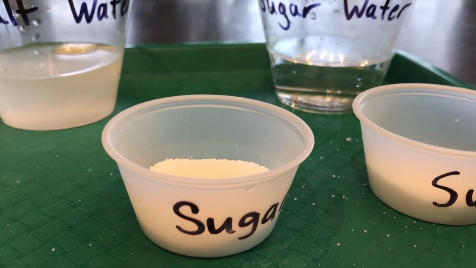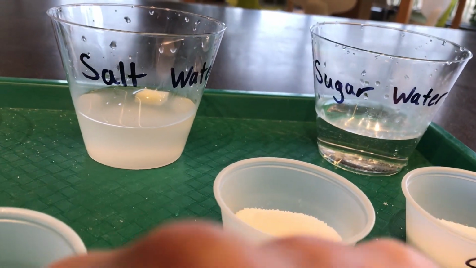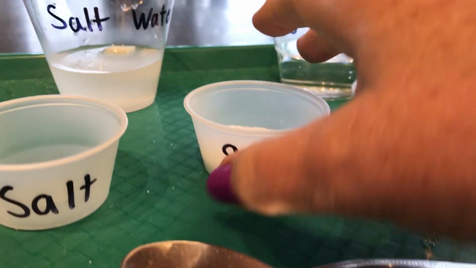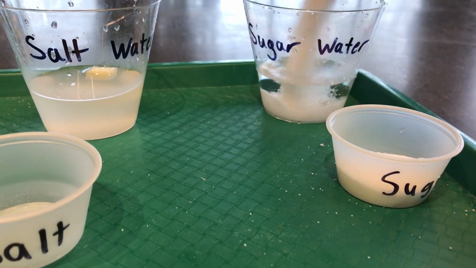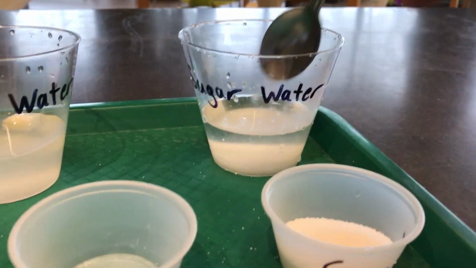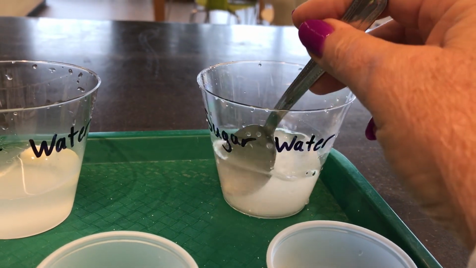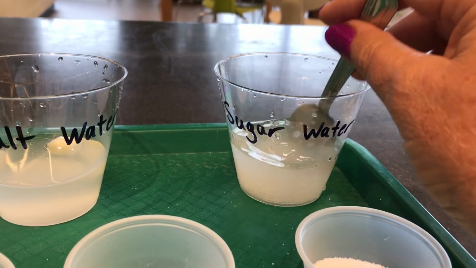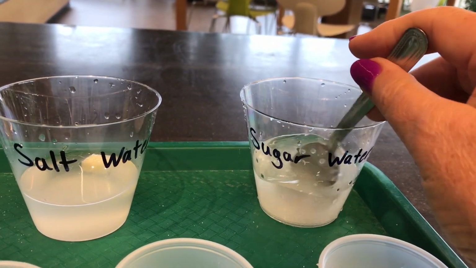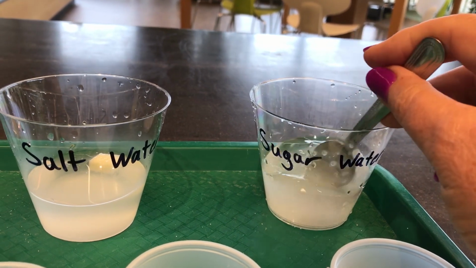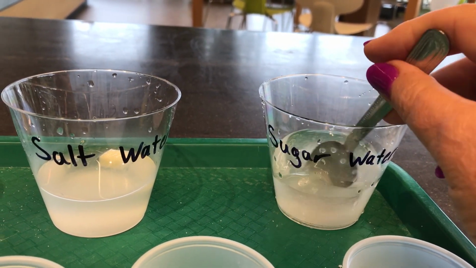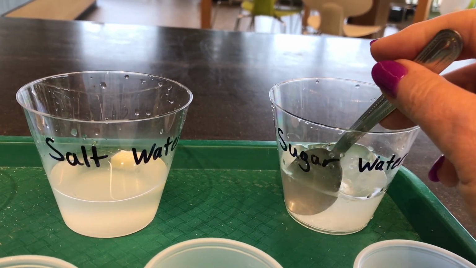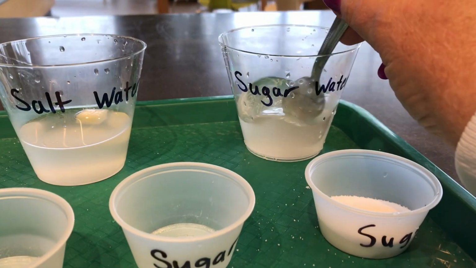But now we have some sugar. Do you think sugar is more dense or less dense than salt? Let's find out. Take one of your things of sugar and pour it into the cup labeled sugar water, then stir and mix that in. So when we drop our potato in, we have to figure out, do you think the potato is more or less dense than the sugar water? And do we think that sugar water is going to be more or less dense than the salt water? A lot of things to think about.